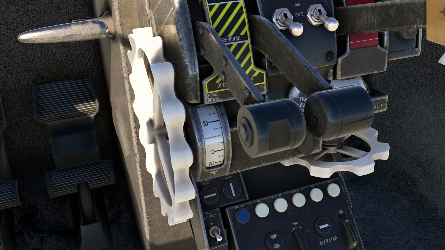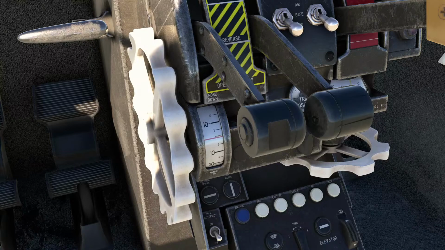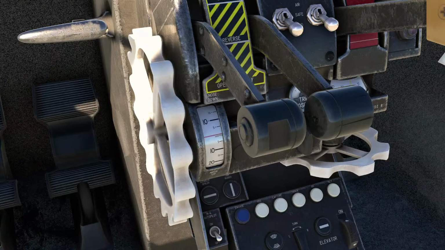Okay, back to this. So the manual says to set takeoff trim to 2 units nose up. Okay, so this is still a little bit too much nose up based on the flying I've done with this airplane thus far.